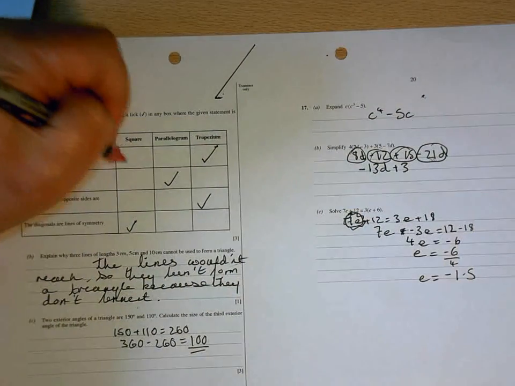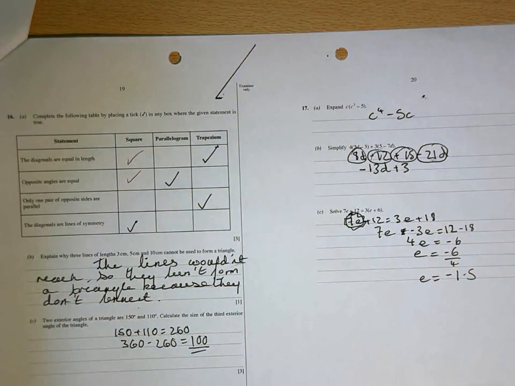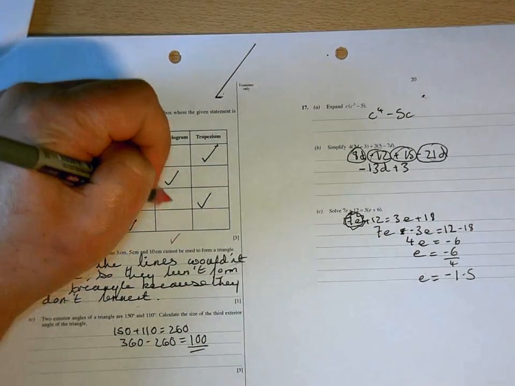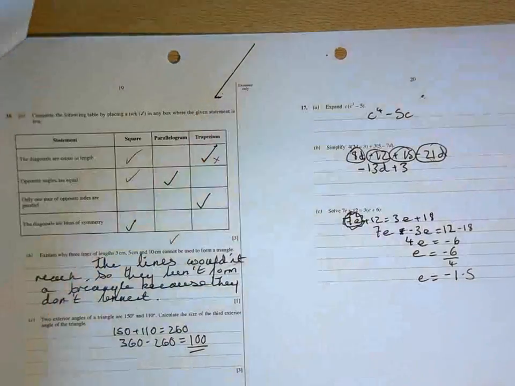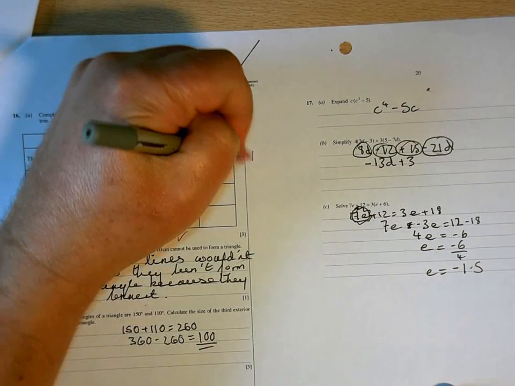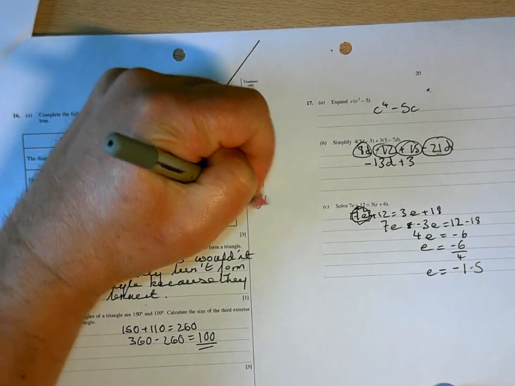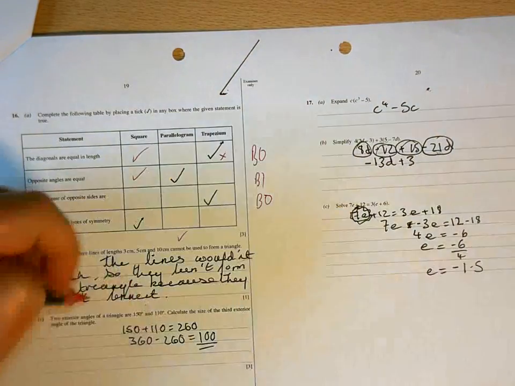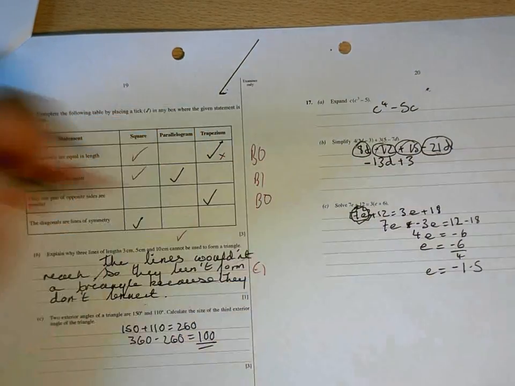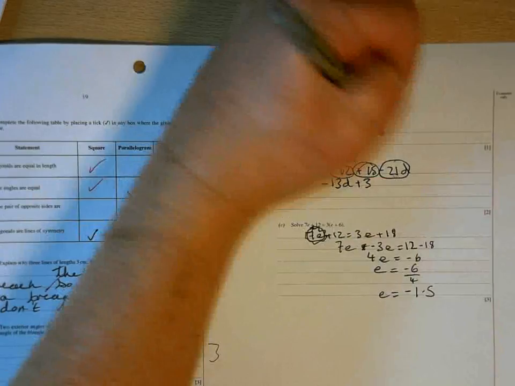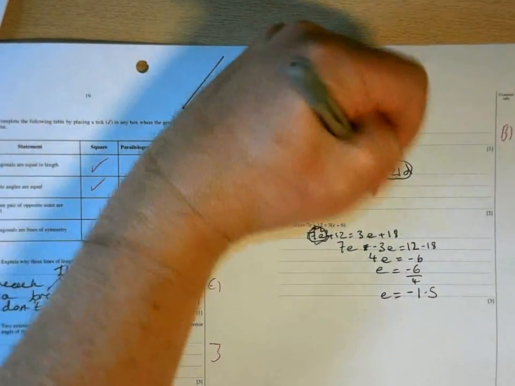For this one, the square is not correct because there's those two as well. Your parallelogram is correct. Your trapezium isn't because that's not a property. So we got one of those right. The lines wouldn't reach. That's perfect. That's good. That's good. Well done.